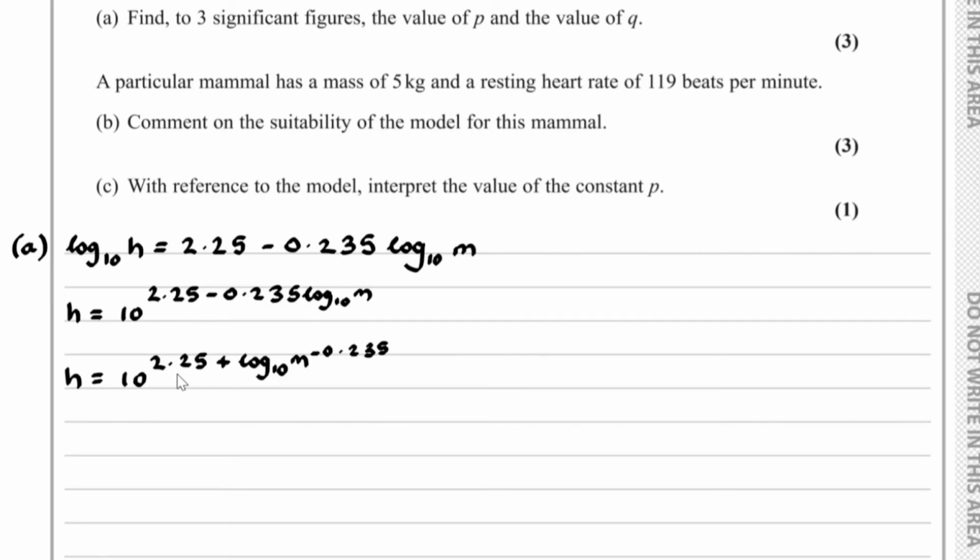And so, because we've got a 10 to the power of two results which are added, we can use the law of indices. A to the power of m plus n is equal to a to the power of m times a to the power of n. When we've got the same base and we're multiplying, we add the powers.